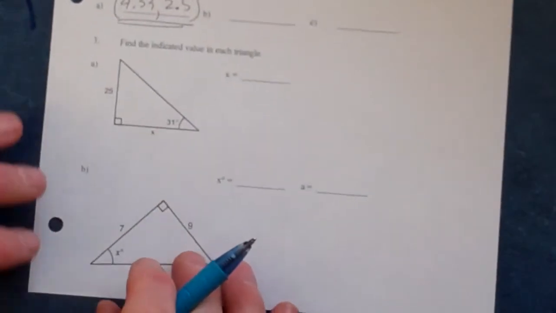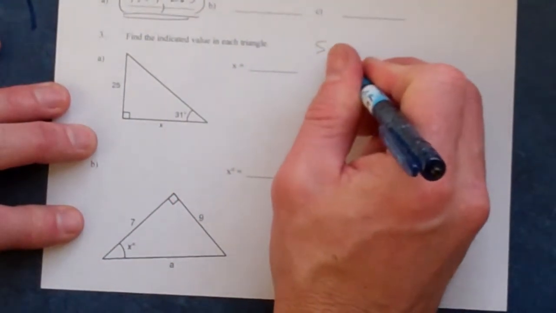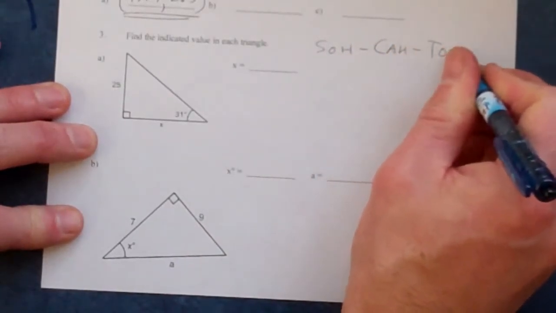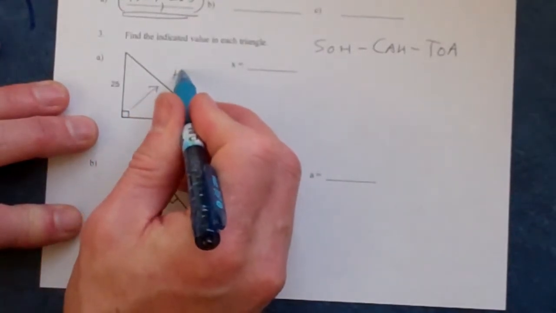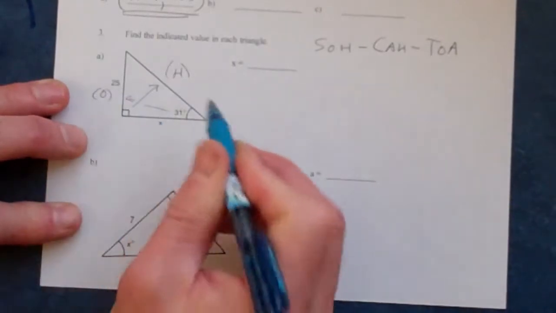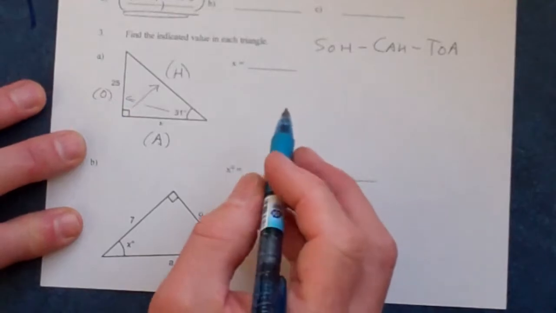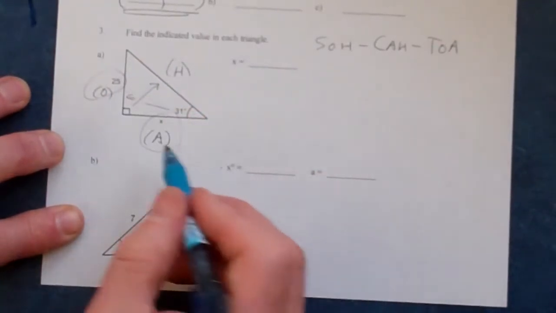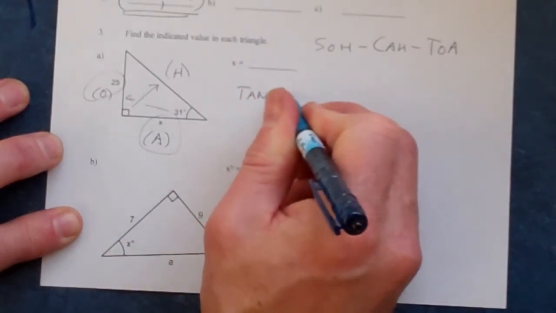Find the indicated value in each triangle. This is a SOHCAHTOA problem, so just know that magical phrase and how to use it. In this case, this is your hypotenuse. Do that first. Do the opposite side next. Once you've done that, the leftover one is always your adjacent. You'll never go wrong. In this case, I am interested in the adjacent, and I've got the opposite, so it's TOA.